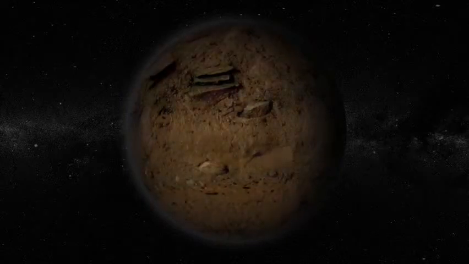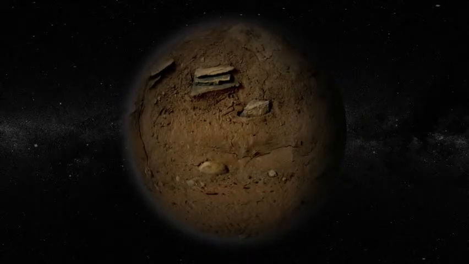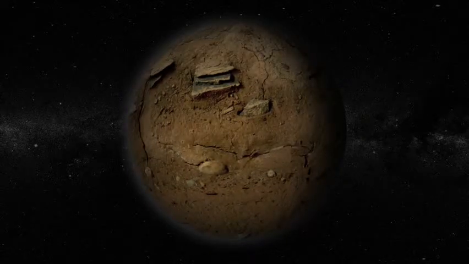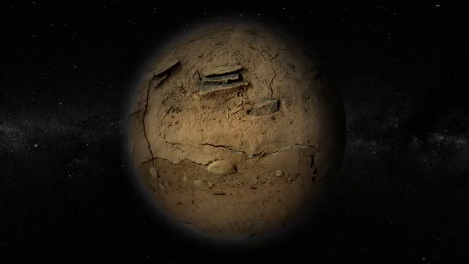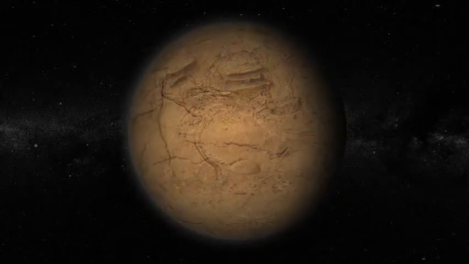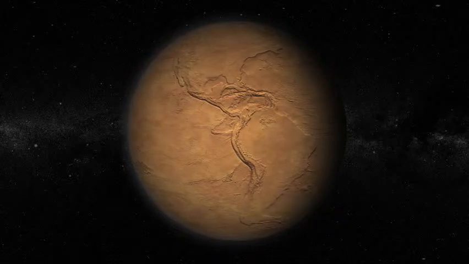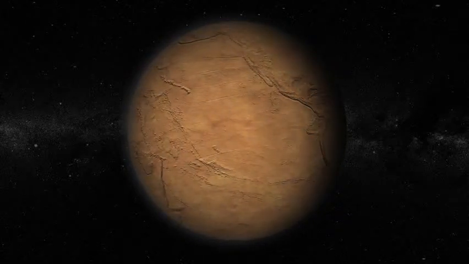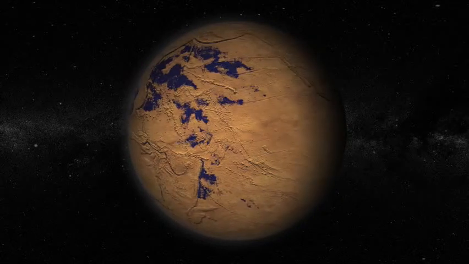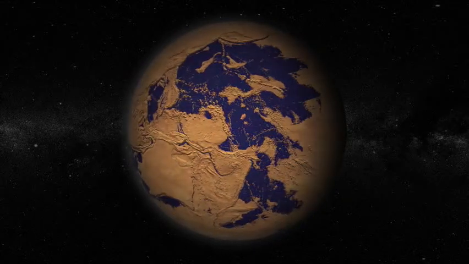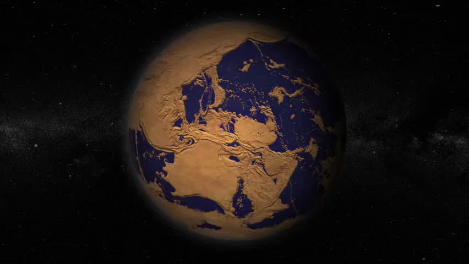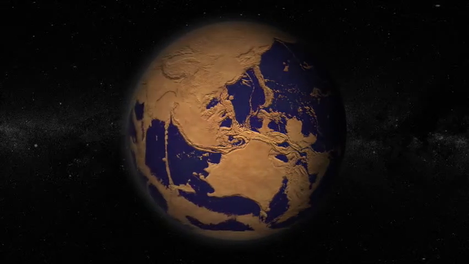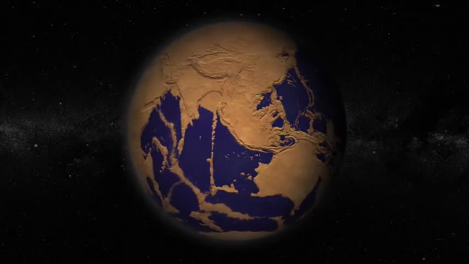Consider this experiment. Imagine the Earth with no water at all. This is the whole planet as nothing more than dust, dirt, and rocky ridges. If we fill the lowlands here with as much water as we find in current oceans, we reveal the familiar shapes of the Earth today.